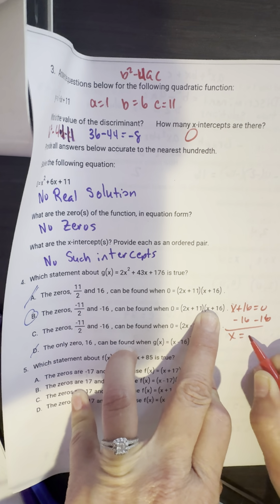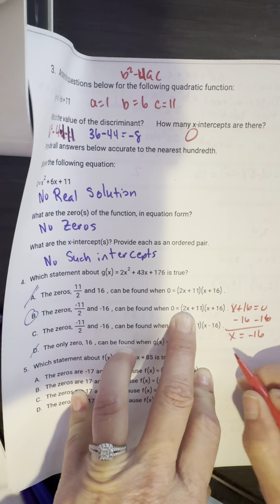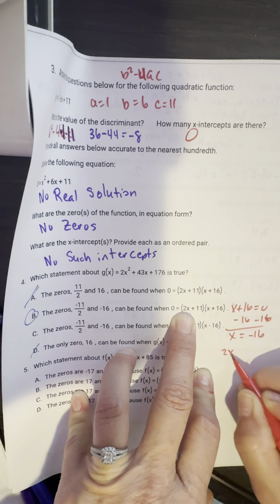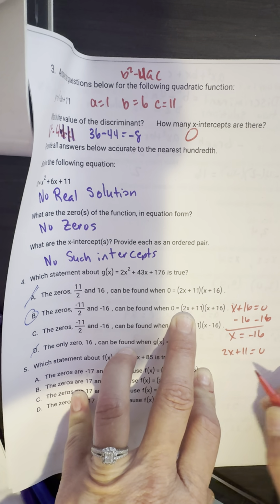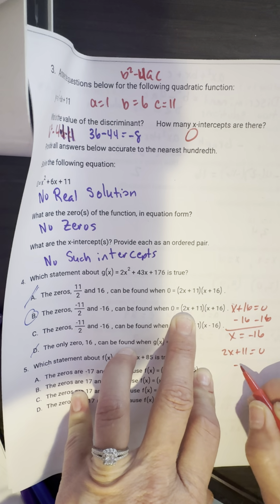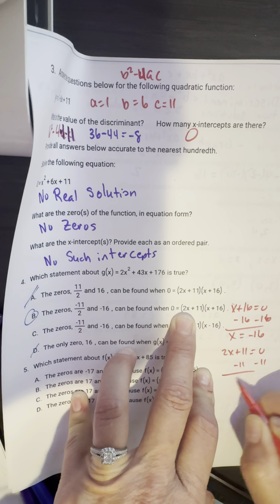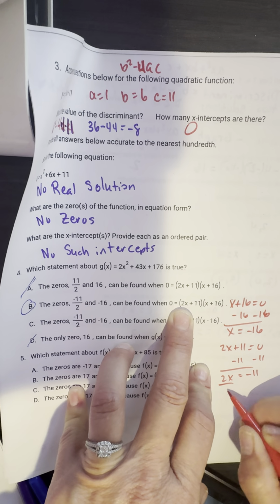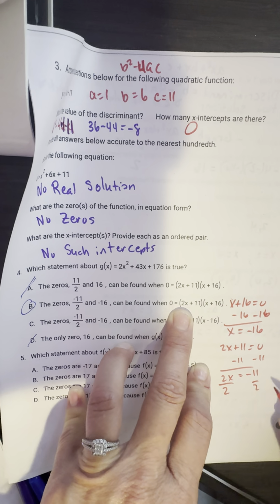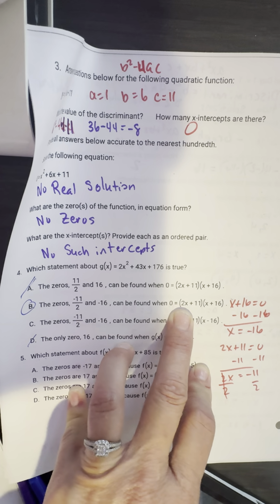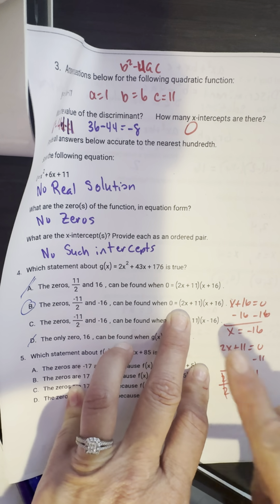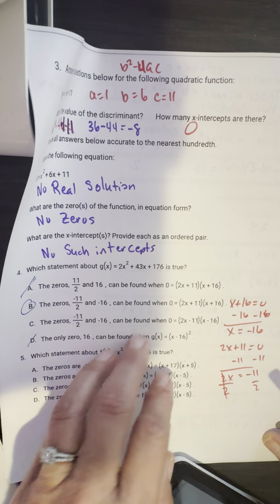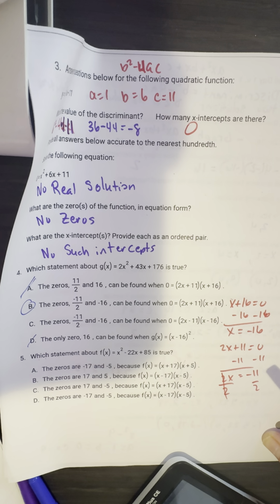So x equals negative 16. And so the same for the other factor. So 2x plus 11 equal to 0. Opposite of adding 11 is subtracting. And so 2x equals negative 11, and then opposite of multiplying is dividing. So x equals negative 11 halves. So your solutions are going to be opposite of your factors as far as signs.